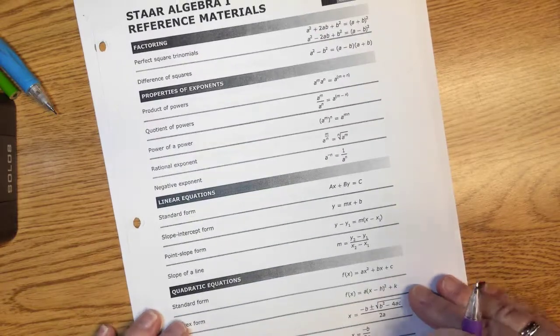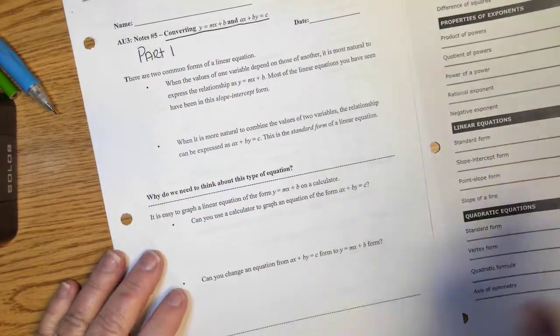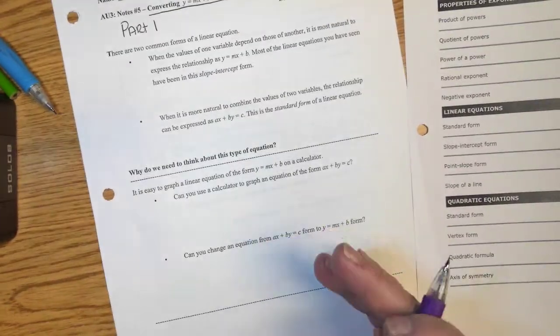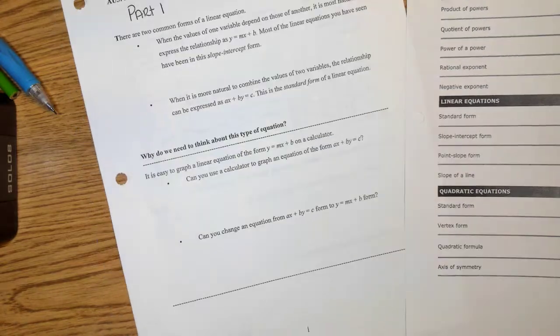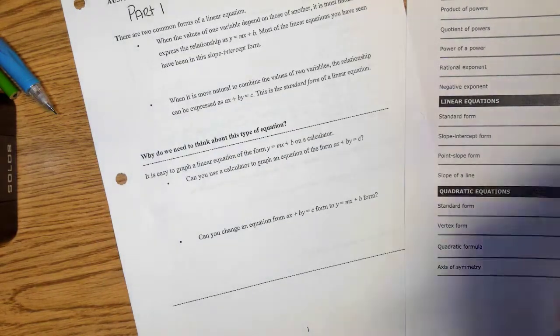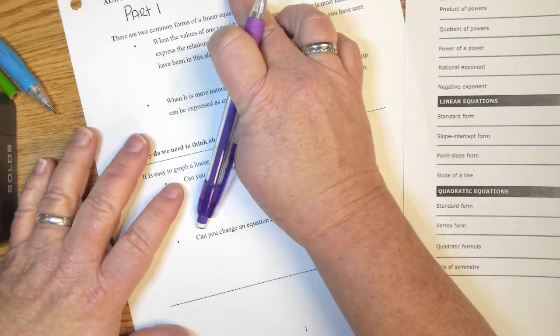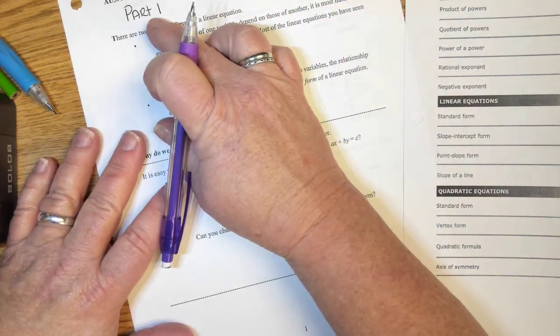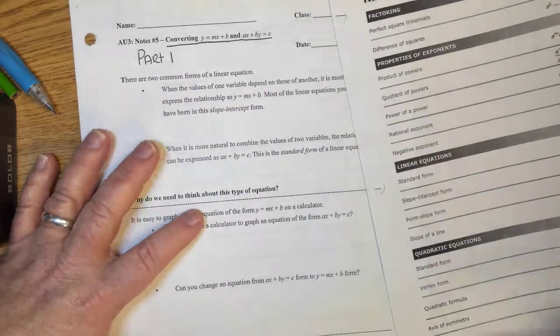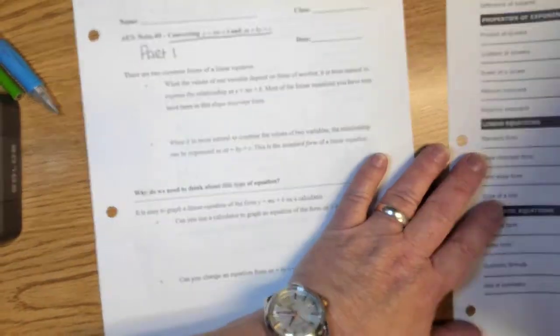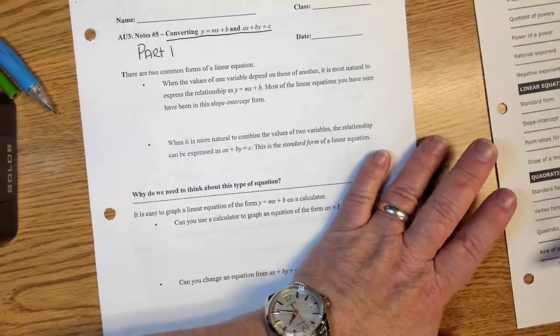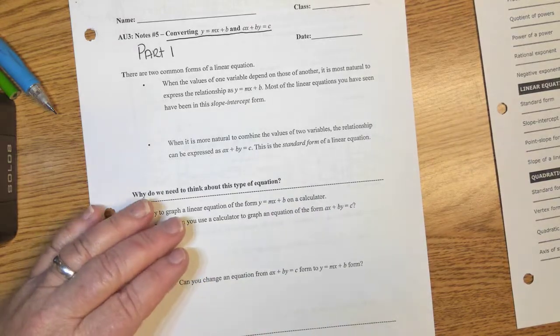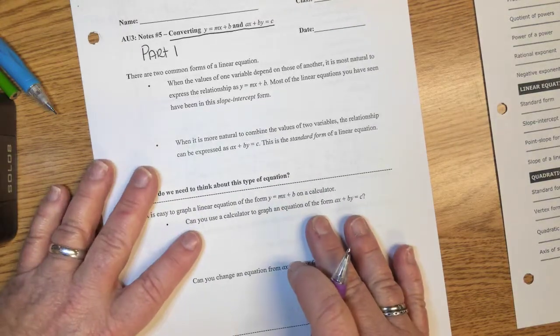What this says is on our notes. It says converting y equals mx plus b and ax plus by is equal to c. We're going to deal with this one tomorrow, okay? I broke these up. That's why it says part one. What happened was his students got a little overwhelmed, and so I have broken it up into smaller parts.